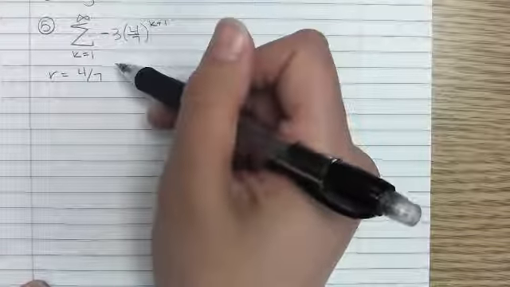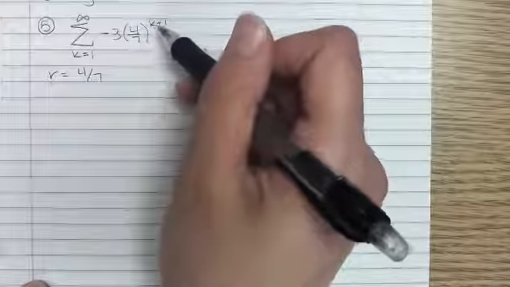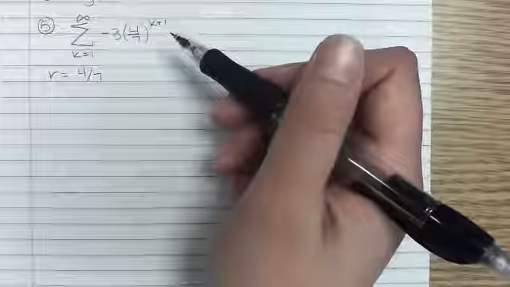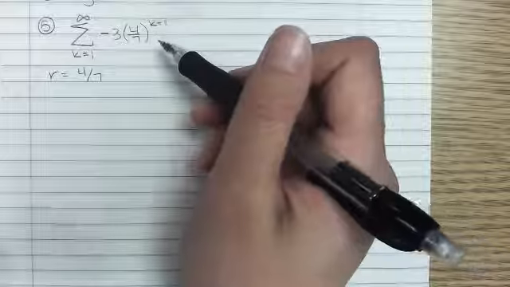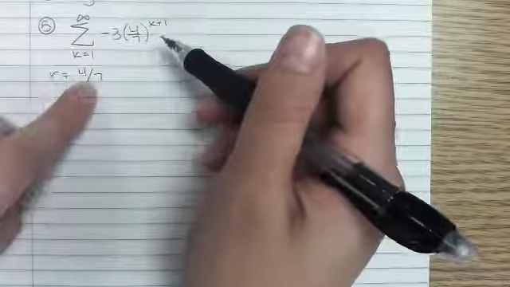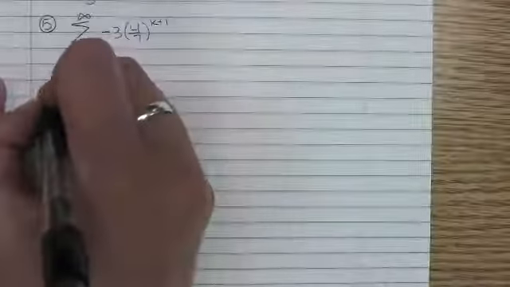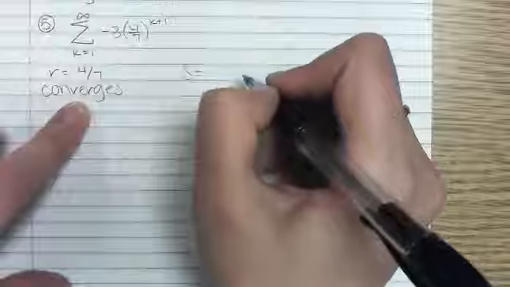But this is still a geometric series because the pattern is still that it's multiplying by a fraction. So I'm just being tricky here. I just wanted you guys to recognize it truly is still a geometric series. So here our r value is 4/7, which means we really can find the sum. So I'm going to say this converges. And then we'll go ahead and find the sum so we know what it converges to.